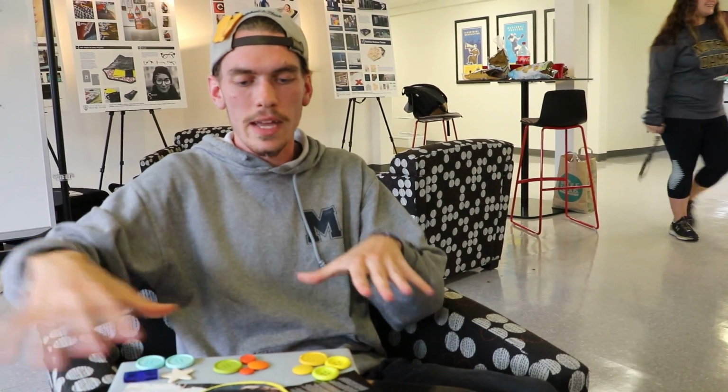But I think the idea of having things moving around and being able to pull something in, I like that touchscreen that can read the CDs. Yeah. Awesome. That is crazy.